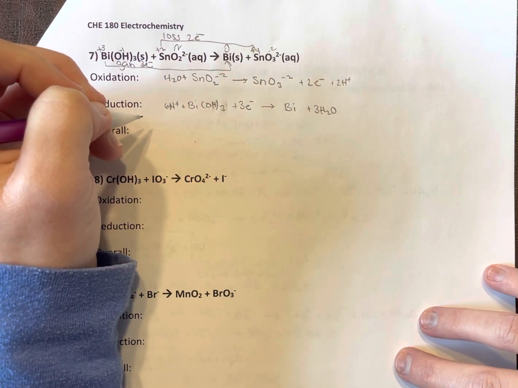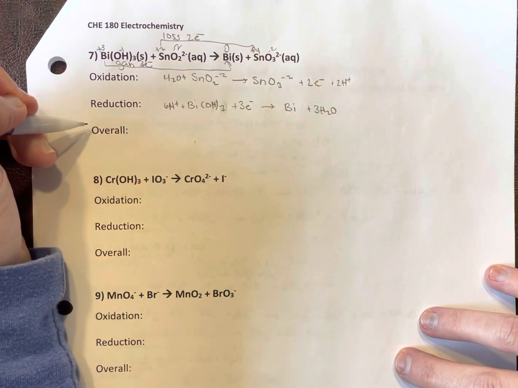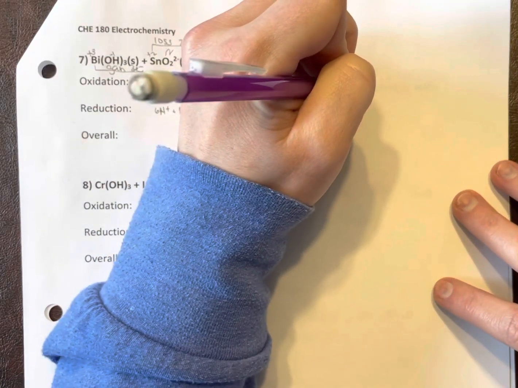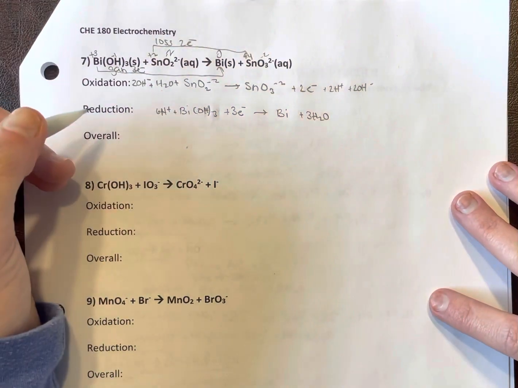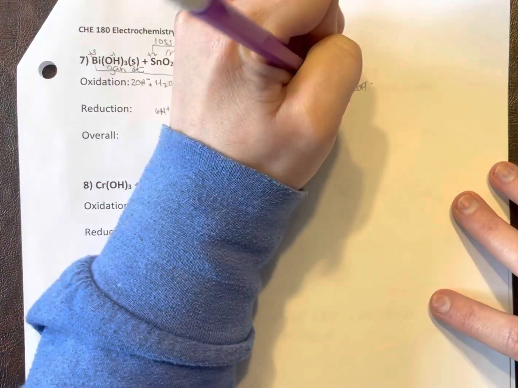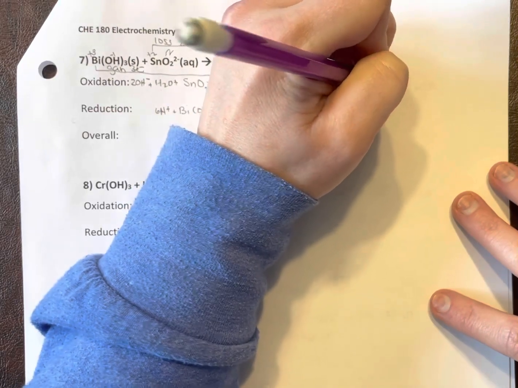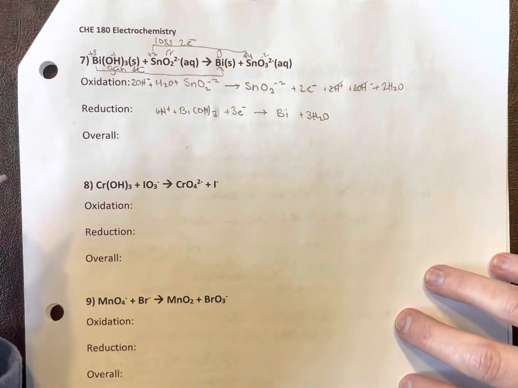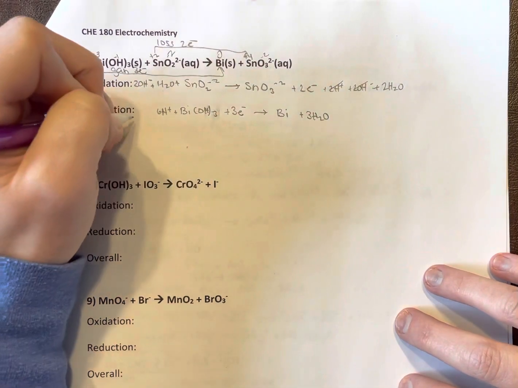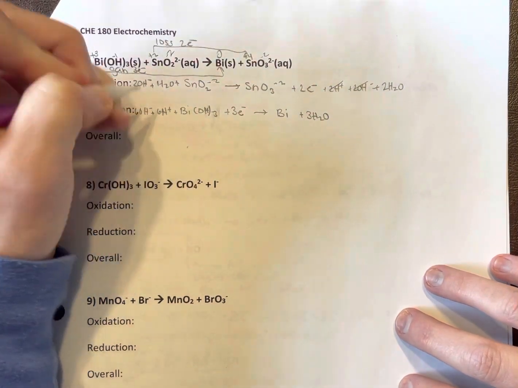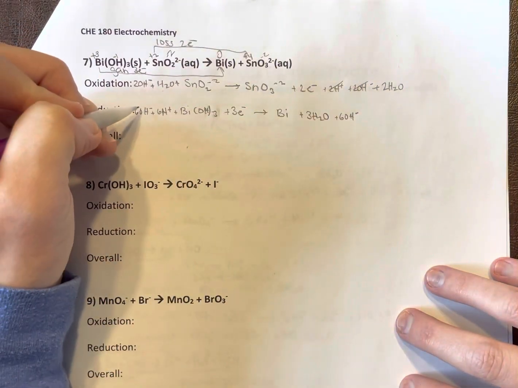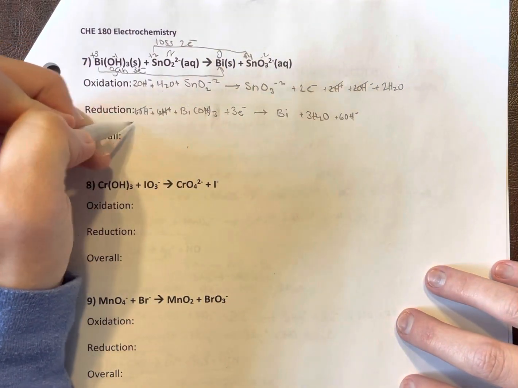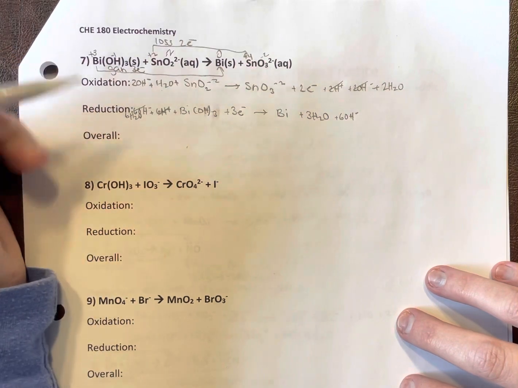And now I have to get rid of my hydrogens because I'm in basic conditions. So we have to neutralize those. 2 OH minus. And remember, with the OH minus, you have to add it to both sides. So that's the tricky part. If it helps you to mark this out and make that water, that's fine. So here we have 6 OH and 6 OH minus. So if that helps you out, you can write 6 waters.